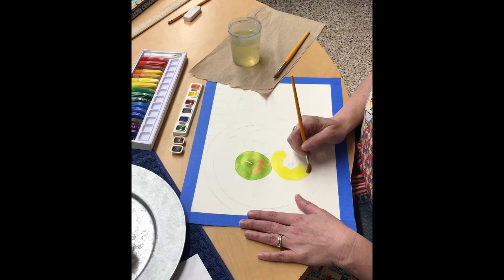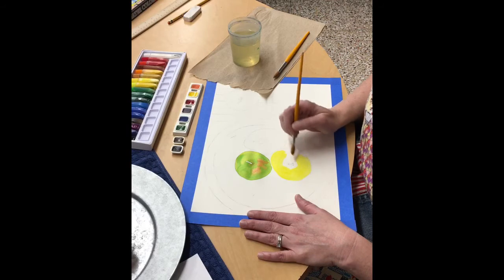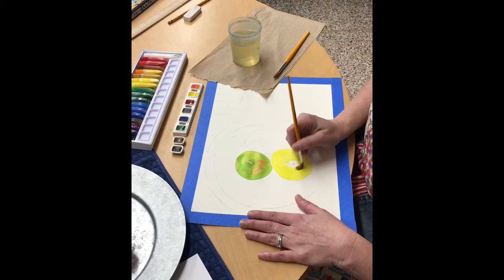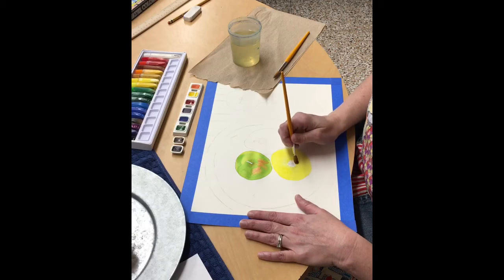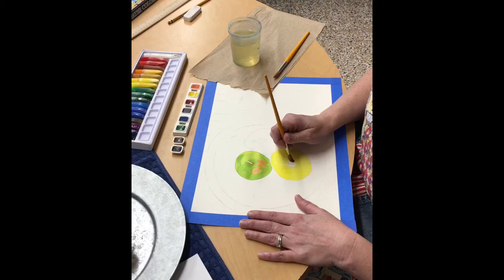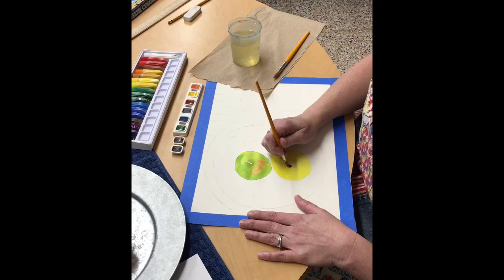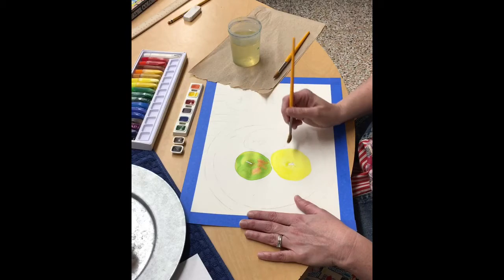So make sure you're trying to keep the colors that you're working with clean as you go. And you're just moving your brush around the areas that you've drawn.